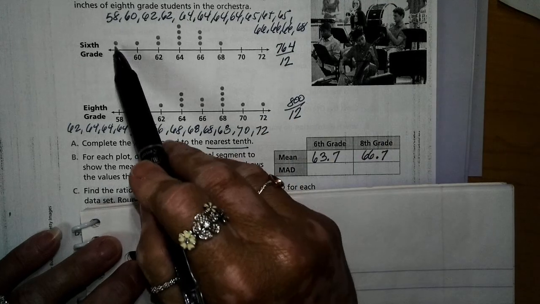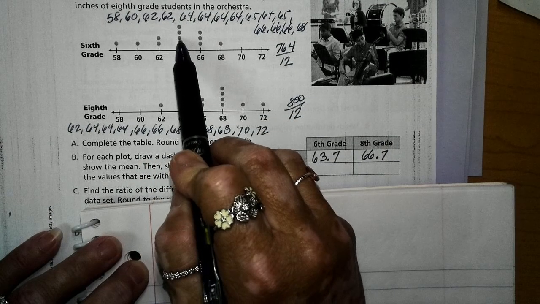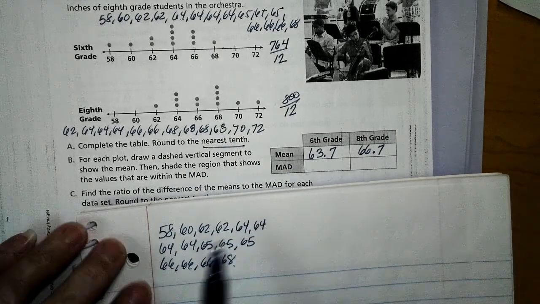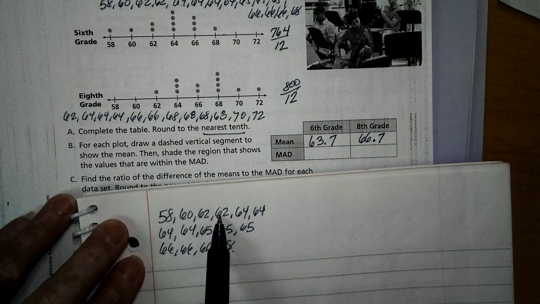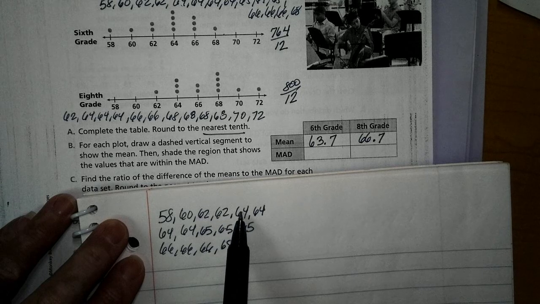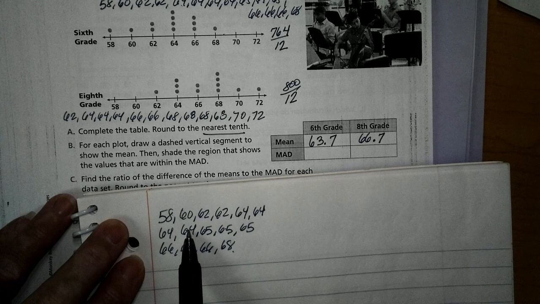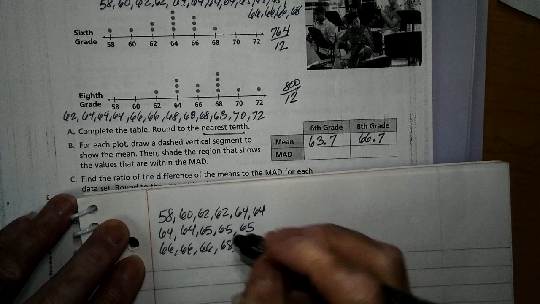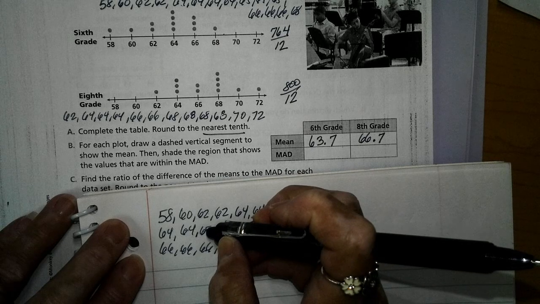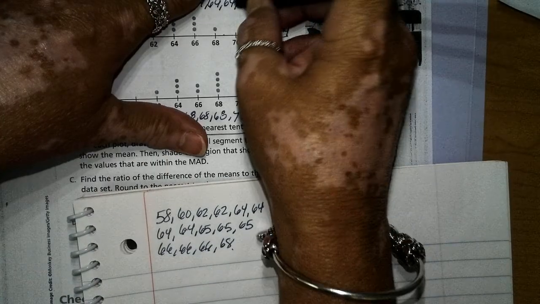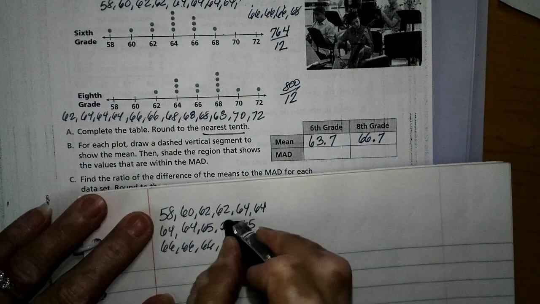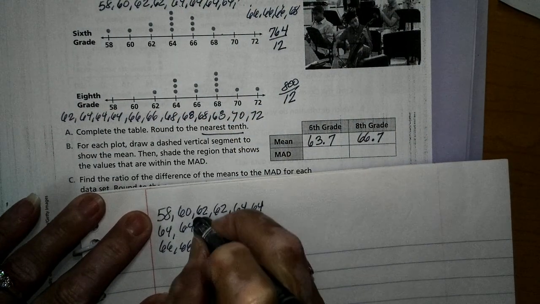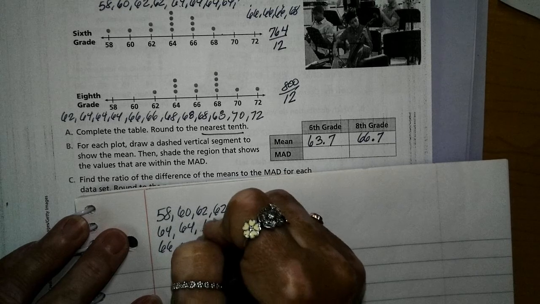Wait, something's not right. 1, 2, 3, 4, 5, 6, 7, 8, 9, 10, 11, 12. So I don't have something right. So 1, 2, 3, 4, 5, 6, 7, 8. Oh, I don't have a 65. Where did I get 65? Yeah, this up here is not right. I don't even know where I got that.